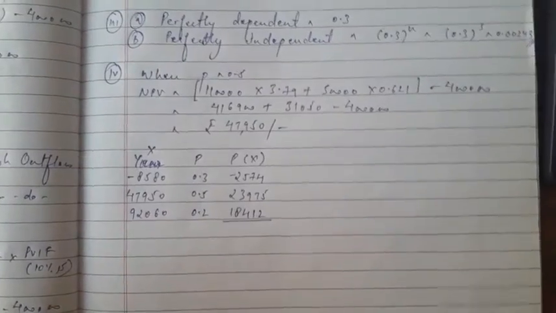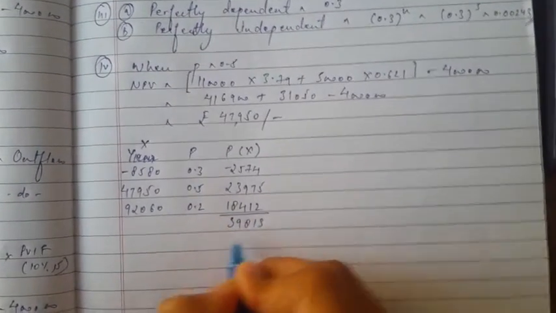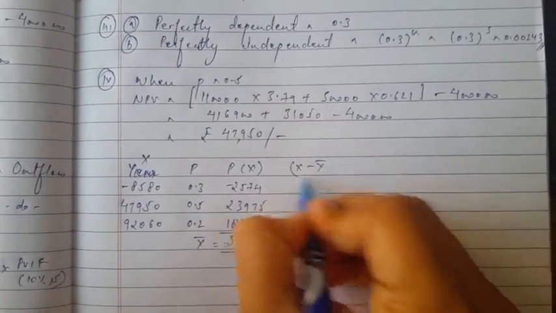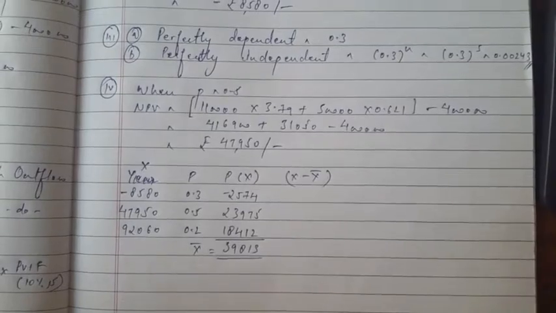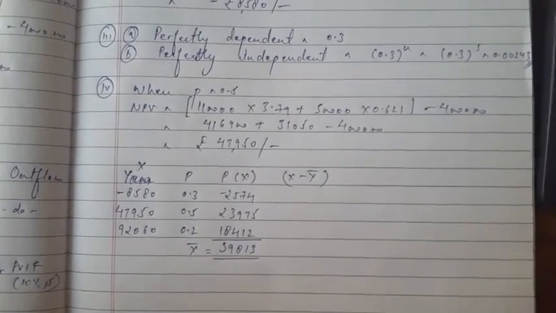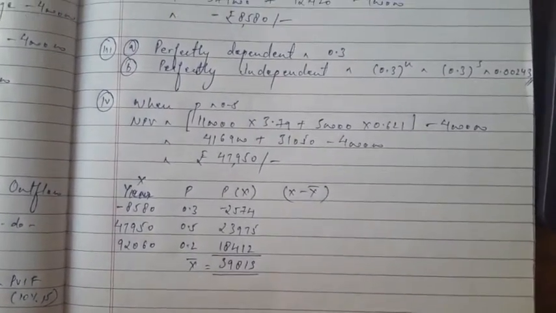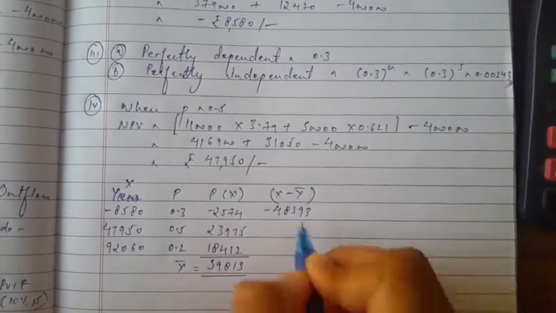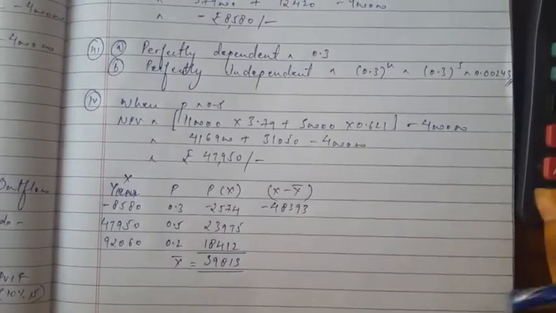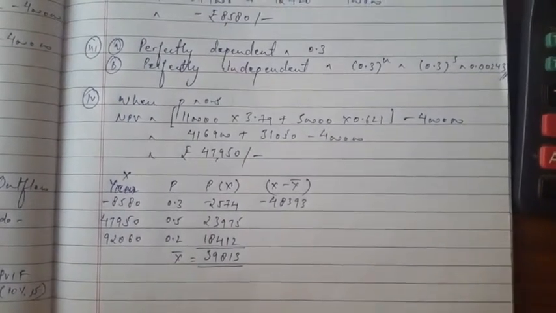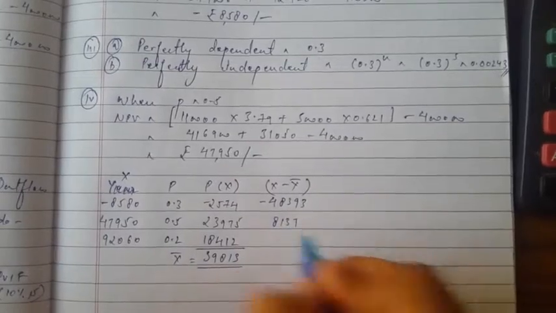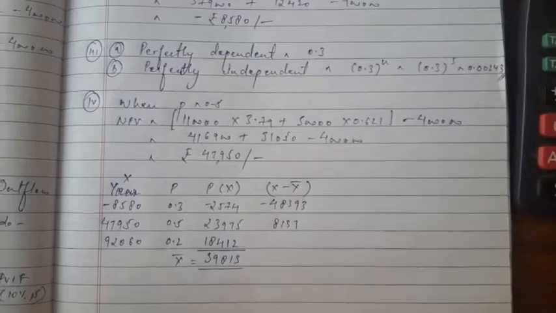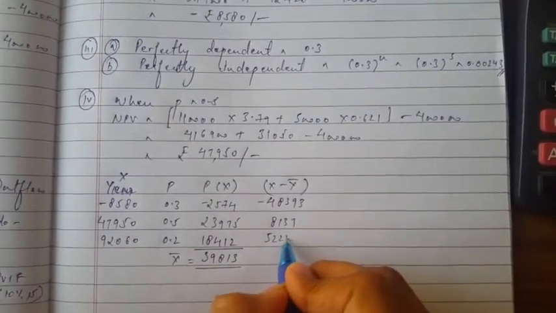It's coming 39,813. So this is X bar. Now we'll compute X minus X bar. So it is minus 8,580 minus 39,813, which is minus 48,393. Then 47,950 minus 39,813 will be 8,137. Then 92,060 minus 39,813 will be 52,247.